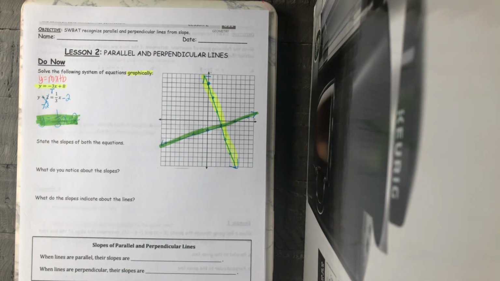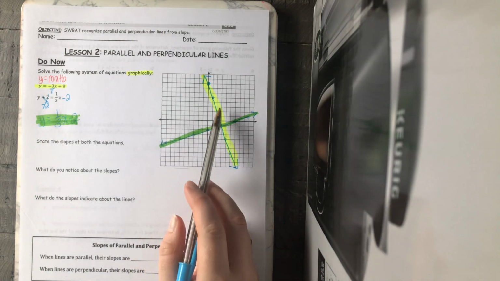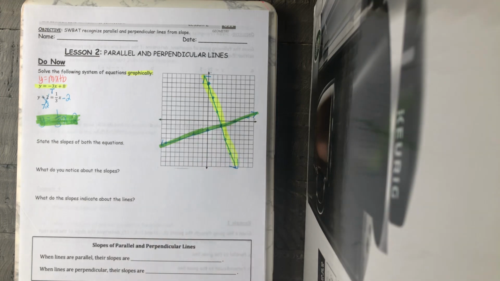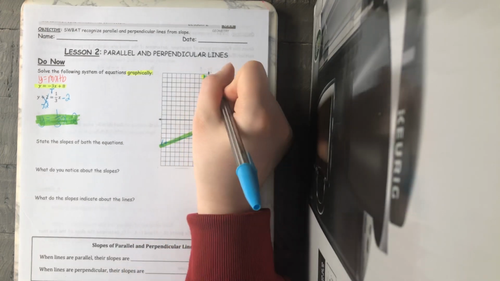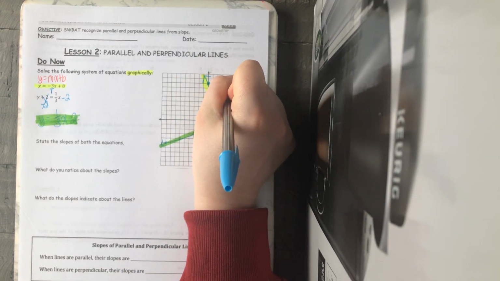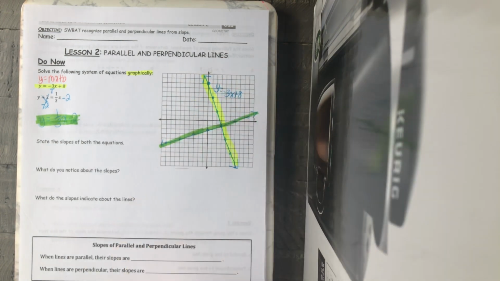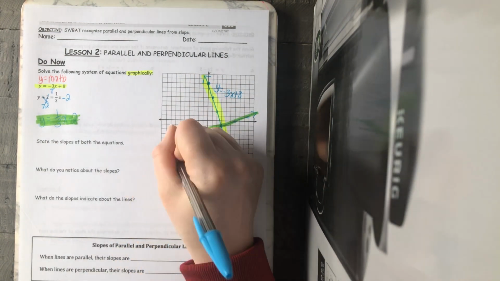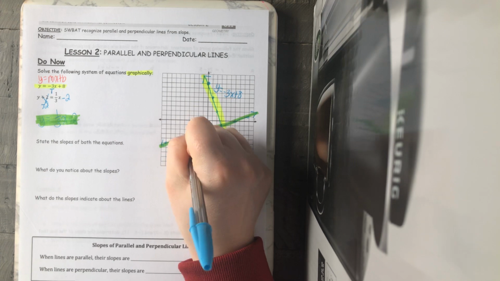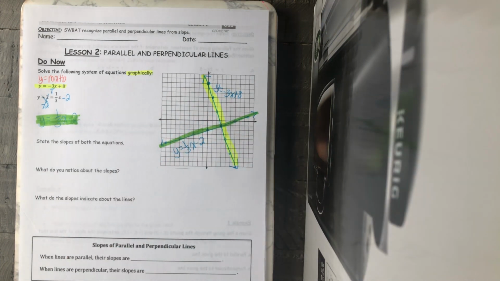All right. You can always go back and actually label each line, because that's something we should really be doing. So the first one is y equals negative 3x plus 8. And my second line was y equals 1/3 x minus 2. All right. Underneath it says state the slopes of both of the equations.